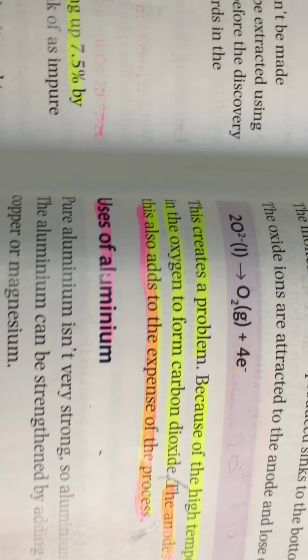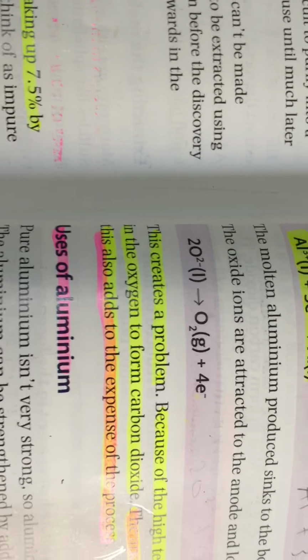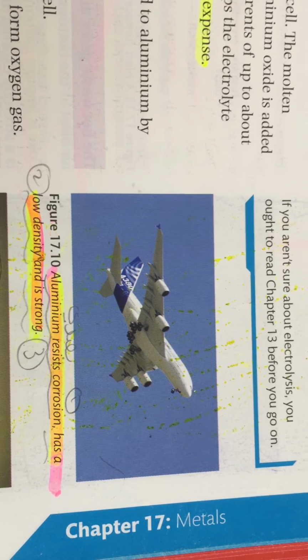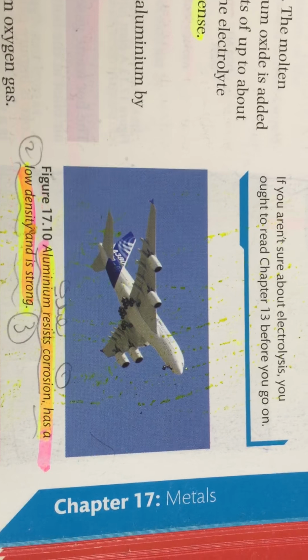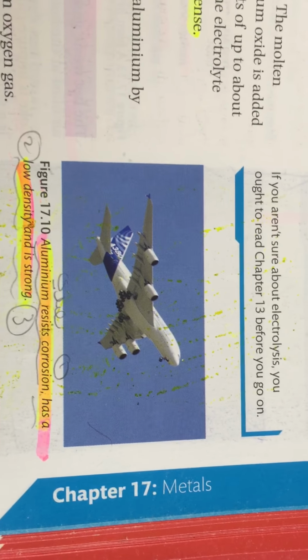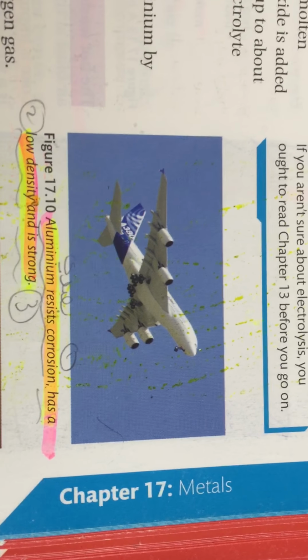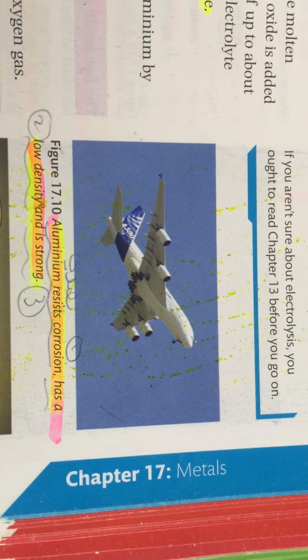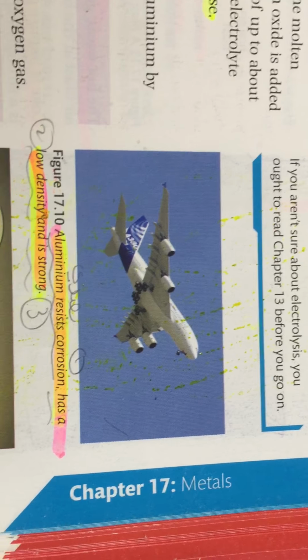According to the properties of aluminium, the use will be like here. We use it in making the body of an airplane or aircraft. Why? Because aluminium resists corrosion, has low density and is strong.